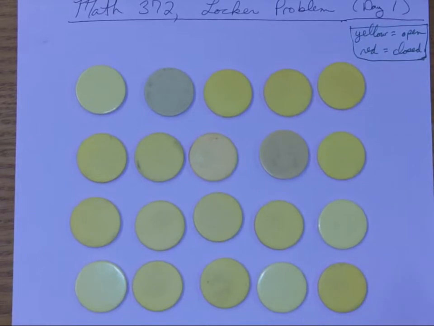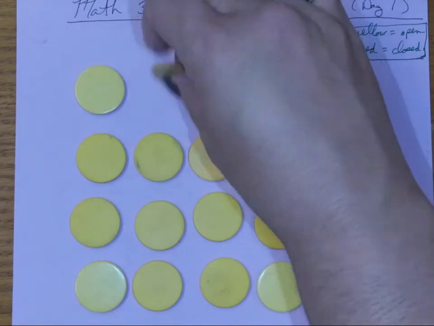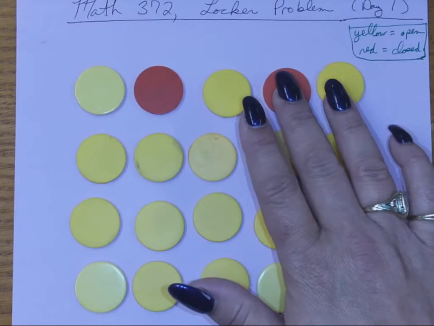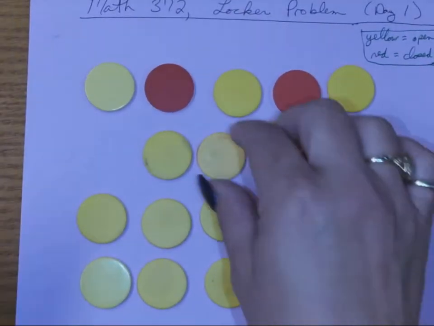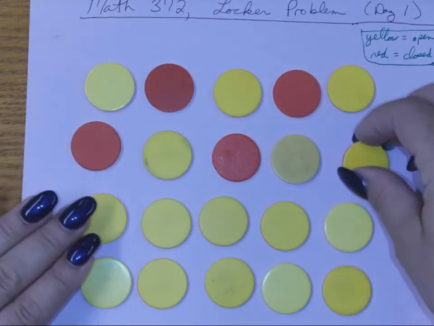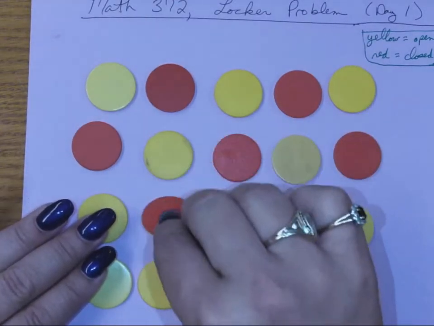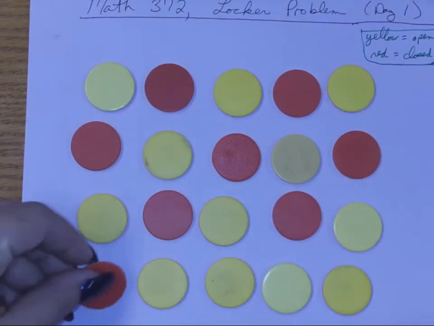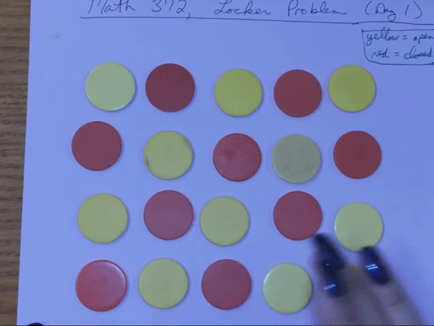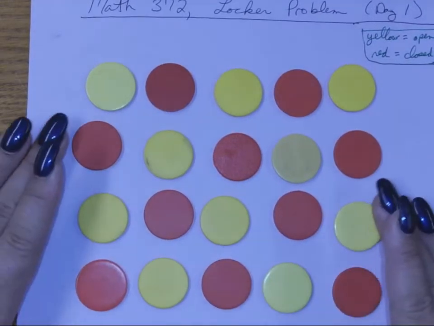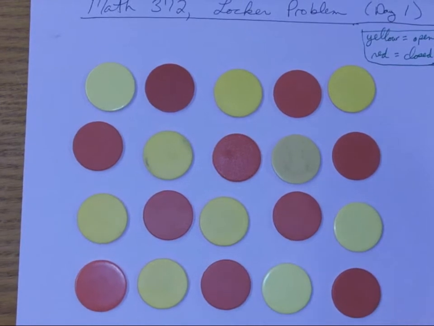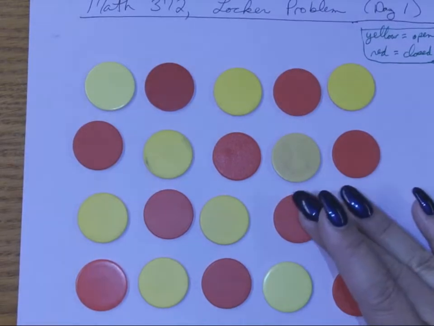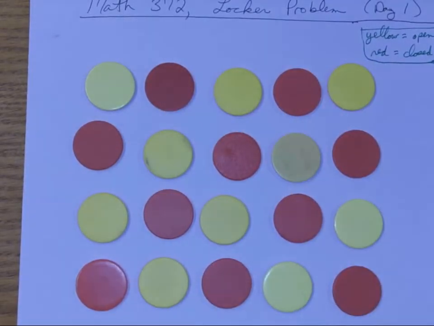So what happens with student number 2? Student number 2 goes through and closes them all, right? Well, closes every other locker. So student number 2 closes number 2, number 4, number 6, number 8, number 10, 12's going to close, 14's going to close, 16's going to close, 18's going to close, and 20's going to close. So if I was looking, I could see this every other one, yellow, red, yellow, red. So that means that I did it right in my pattern. I can see that the evens are all closed, basically, right?